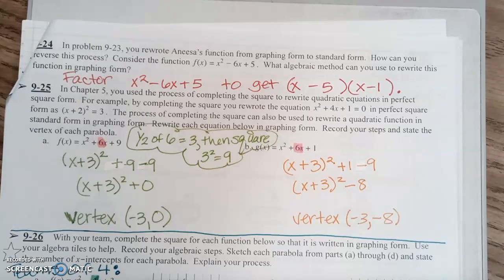we have the same coefficient of 6, so when we take half of it, that becomes our number inside of our parentheses that's being squared. Bring down that number, and then we need to subtract the 9 that we just added. So 1 minus 9 is -8. That means you have a vertex at the opposite of this number, which is -3, and at this number, which is -8.